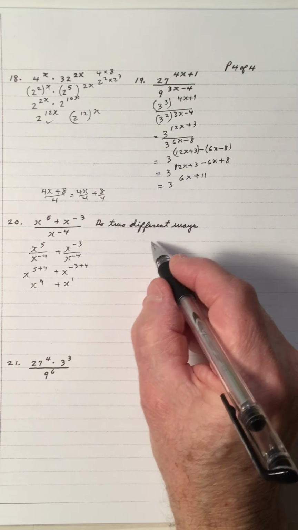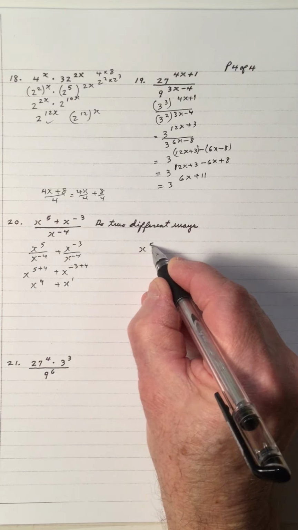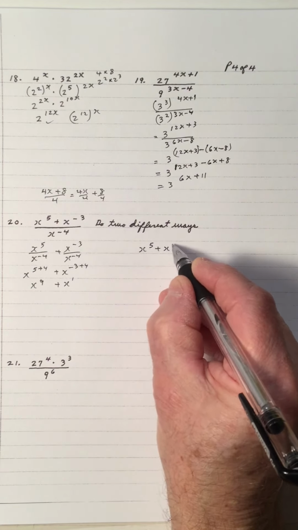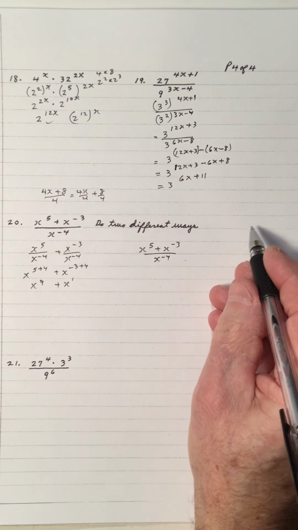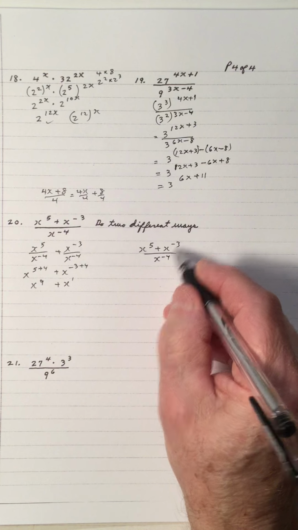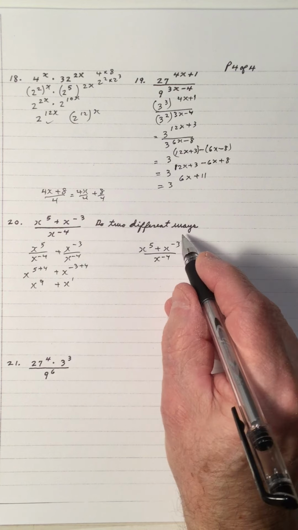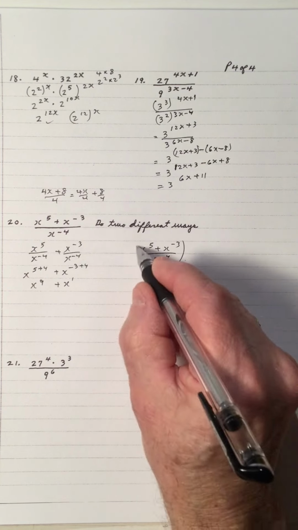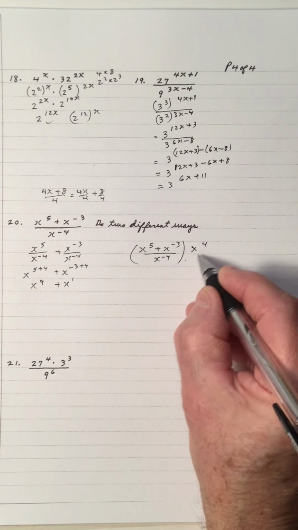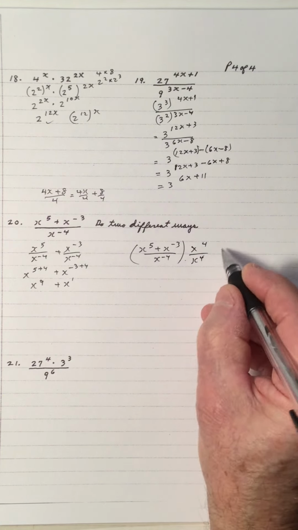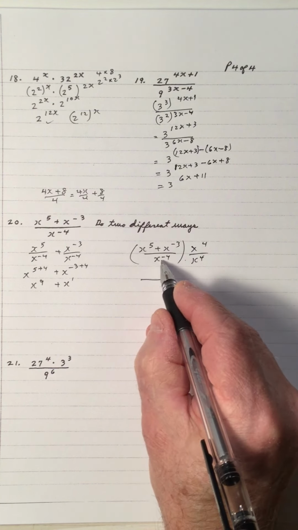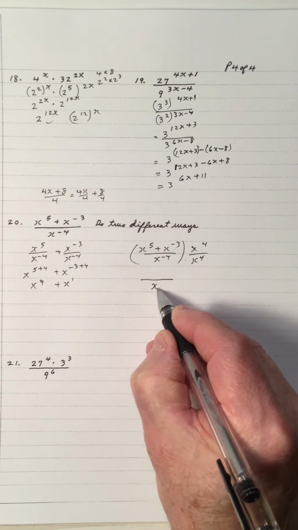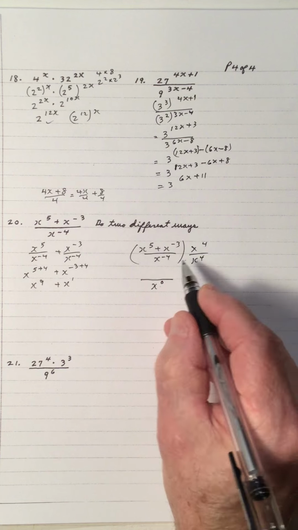That's one way. Another way is to find the smallest exponent, which is negative 4. Multiply top and bottom by x to the 4. When you multiply the bottom x to the negative 4 by x to the 4, that gives you x to the 0 because you add.